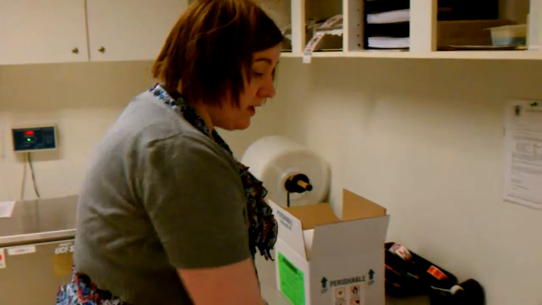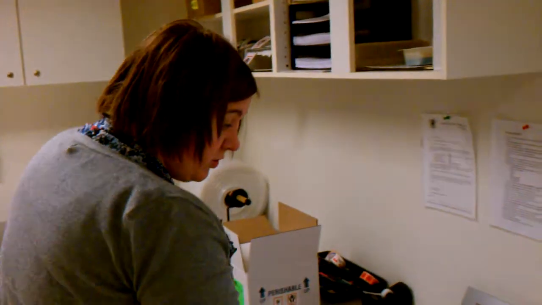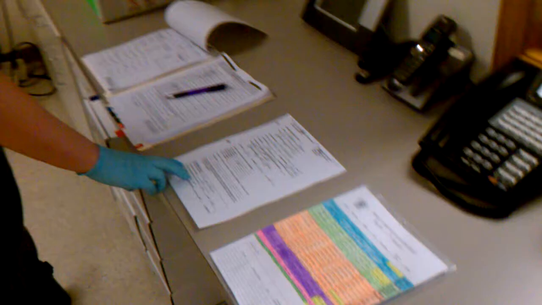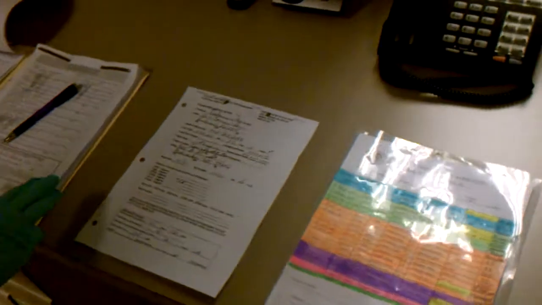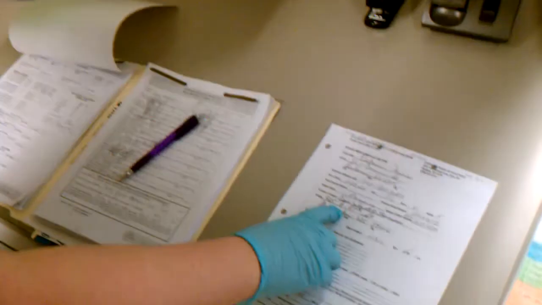Okay. And so I'm going to pack that up. First, I'm going to make sure I have my surgery schedule, my patient information form that tells me who the patient is, the details of their surgery, and where the surgery is. I have got my box here for Dr. Koenig. I'm making sure that it's going to the Eye Institute that matches my patient information form.